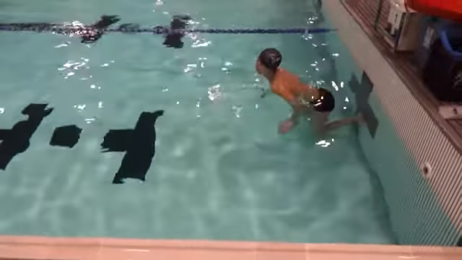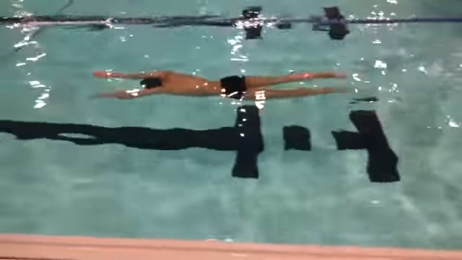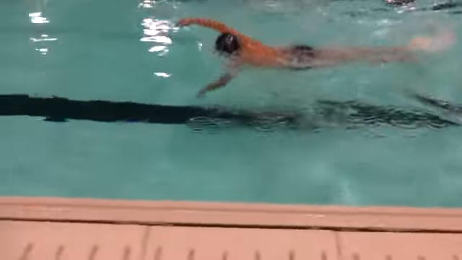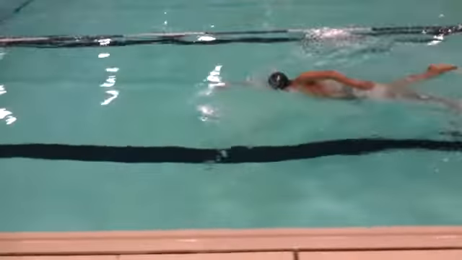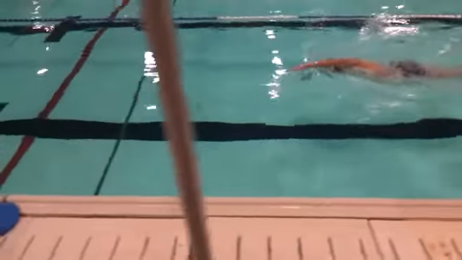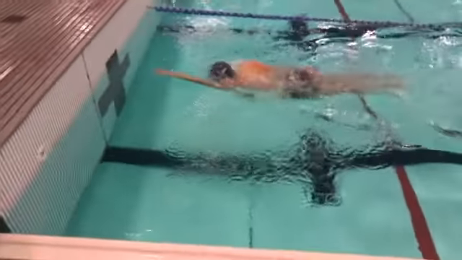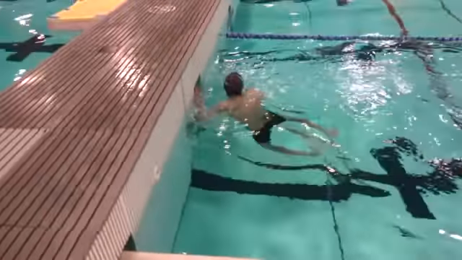When I push off the wall, I have a positive forward acceleration of 2.17 meters per second squared. Then for the next 10 meters, I have zero acceleration, at a constant 1.35 meters per second. Then for the final 10 meters, I have negative acceleration, or decelerate, to 1.25 meters per second.